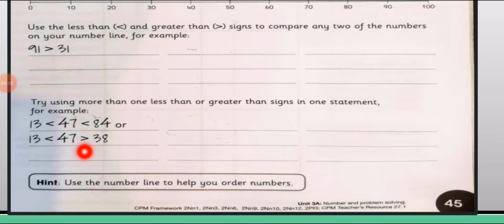For example, you can see 13 is smaller than 47 and 47 is smaller than 84, or 13 is smaller than 47 and 47 is greater than 38. We will make 2-3 more number sentences by using 2 or 3 signs, and you will do this work by yourself, and I will guide you how you will do this work.